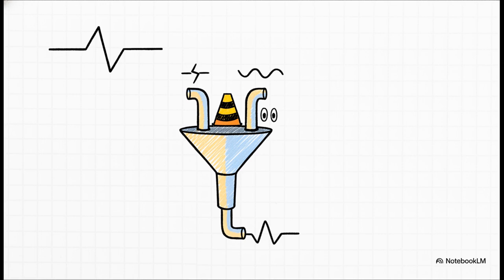Moving right along to phase modulation, or PM. Here, the phase varies linearly. Your phase sensitivity constant is Kp, measured in radians per volt. To find your phase deviation, you just multiply Kp by the message amplitude.